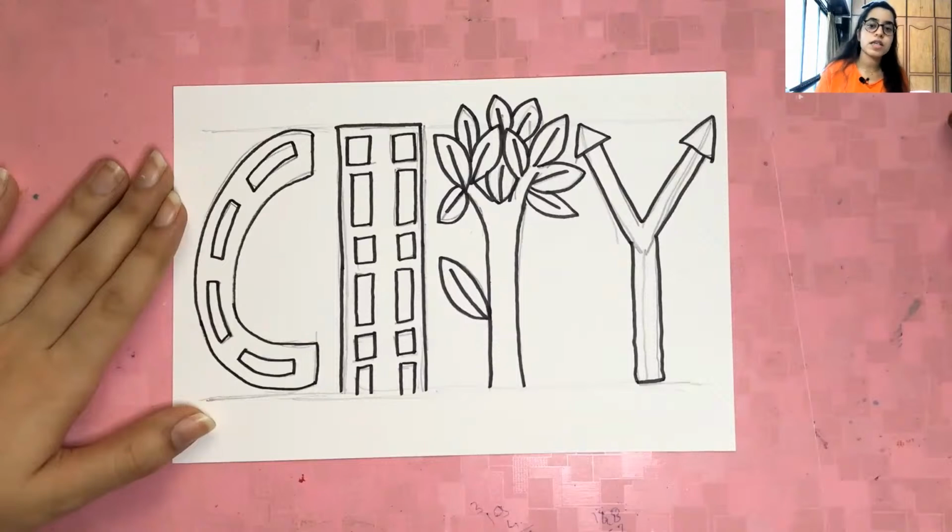Of course, trees are found in village areas as well, but I thought it was a good idea to include a tree over here so that it stands out as a tree and an alphabet T. And lastly, for Y, I used the road sign for diversion. That was the last one. And that is how we observe and create.